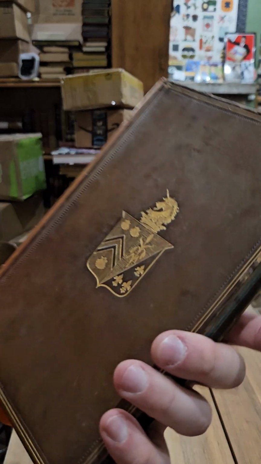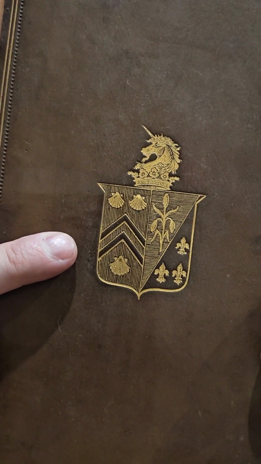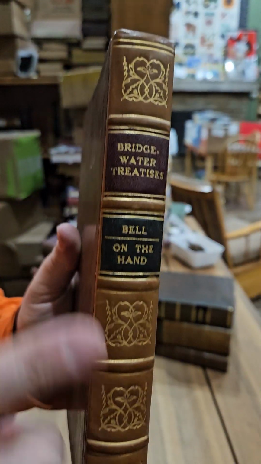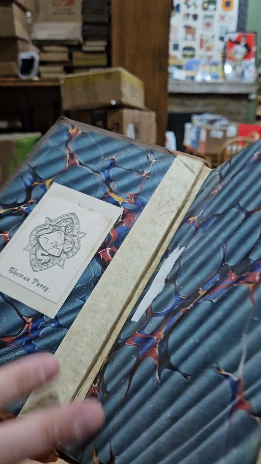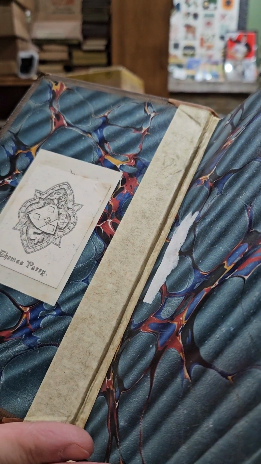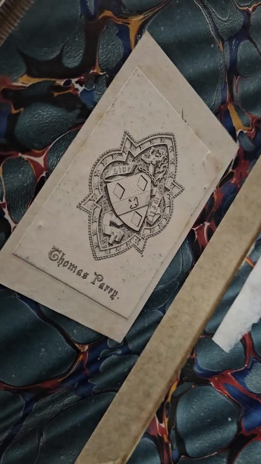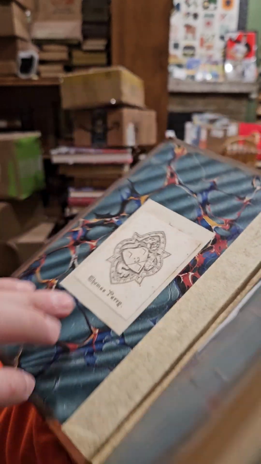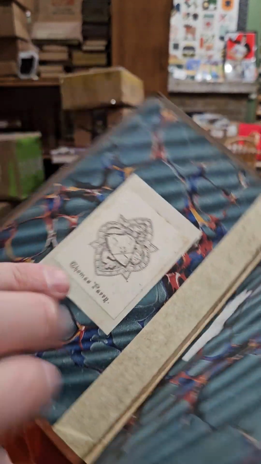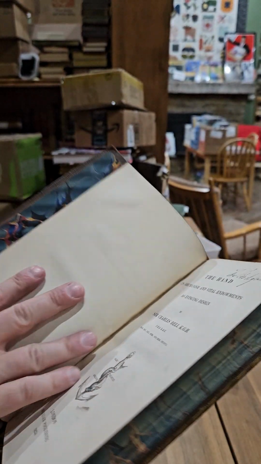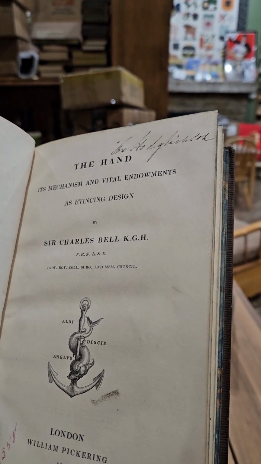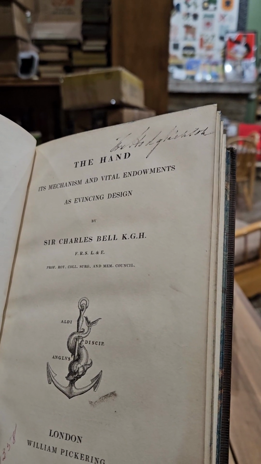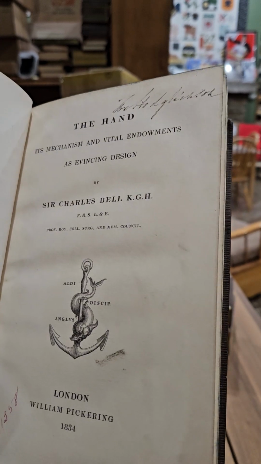Up next, oh, that one has a cool crest on the front cover. Nice rebound spine. Let's see, it looks like we have the book plate of Thomas Perry. Don't know if that's the same as the front cover. I don't think so. It looks like there's a book plate under this book plate, so kind of a mystery. We have The Hand, Its Mechanism and Vital Endowments as Evincing Design by Sir Charles Bell, published in 1834.